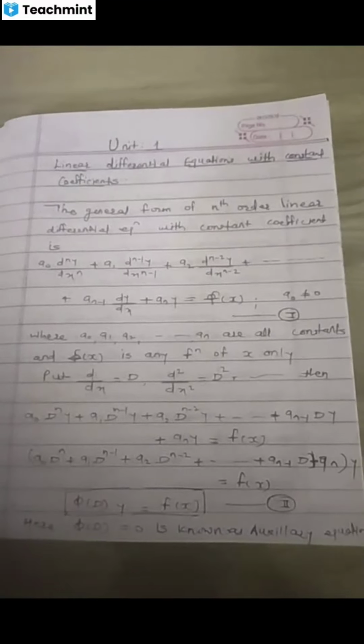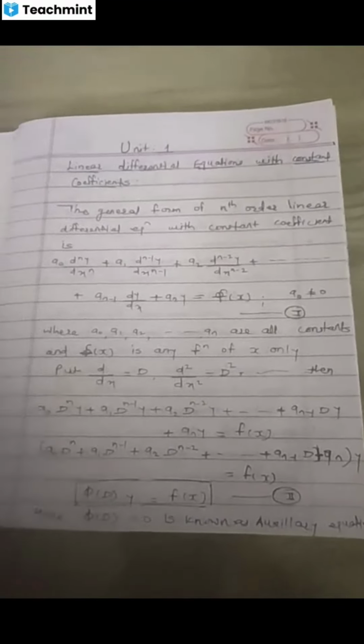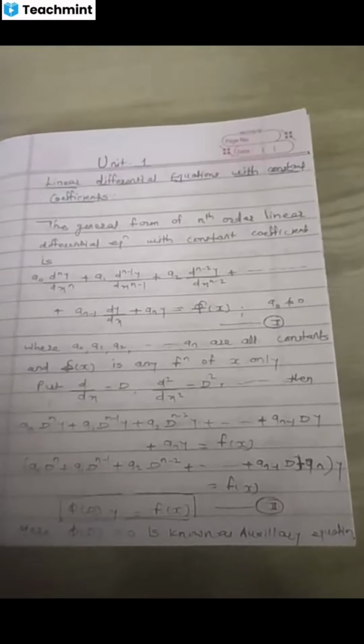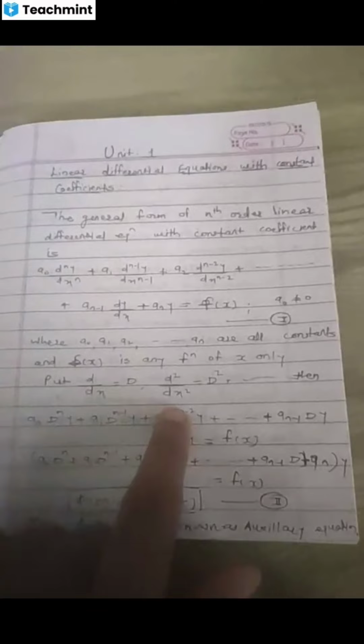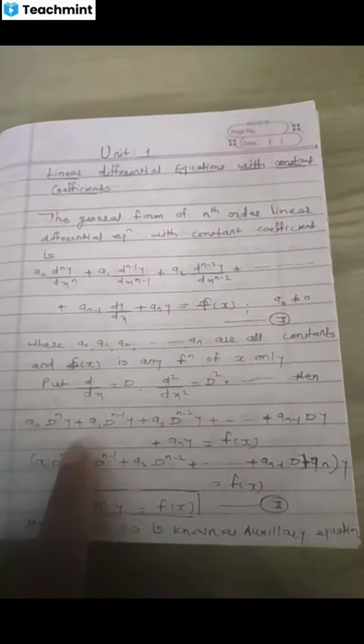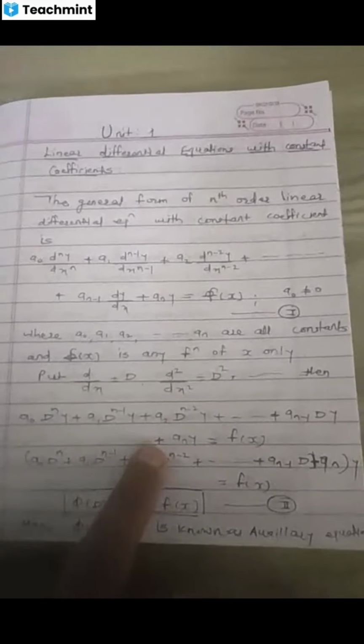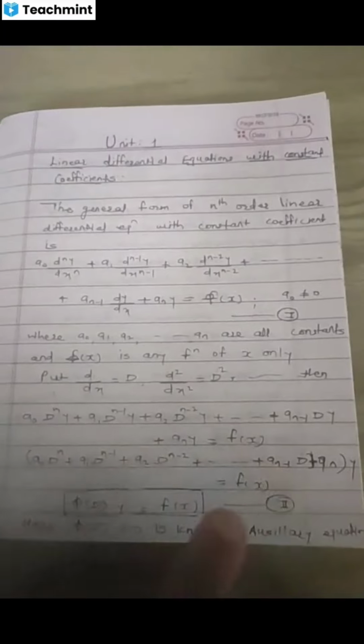Now, how to find the solution for this differential equation? So first we have to reduce it. To reduce the differential equation, we use the substitution. Put d by dx equal to D, d square by dx square equal to D square, and so on. So that we can reduce the differential equation like this: a naught Dⁿ y plus a1 Dⁿ⁻¹ y plus a2 Dⁿ⁻² y plus and so on is equal to f of x.